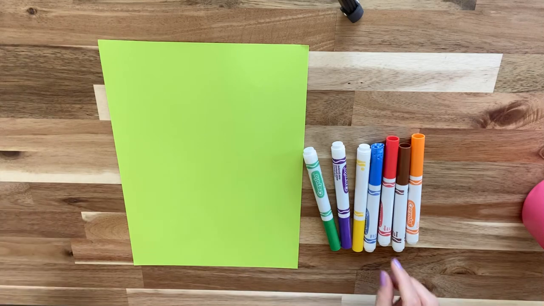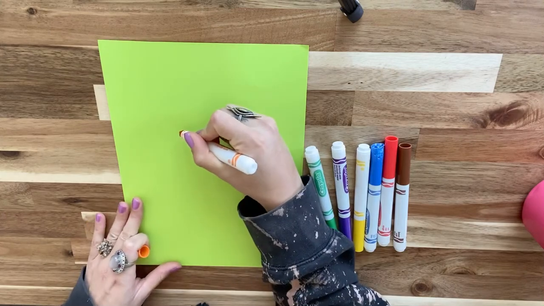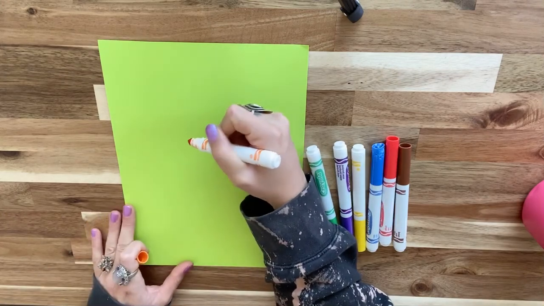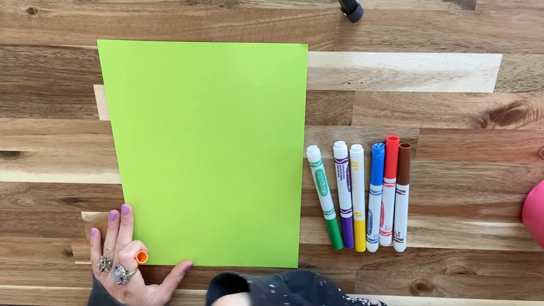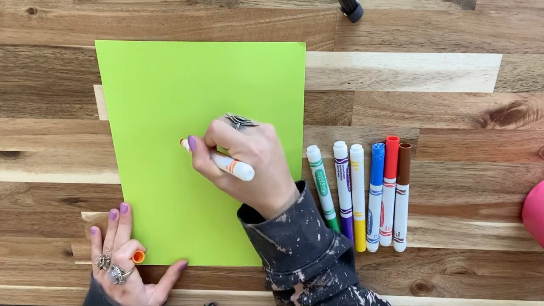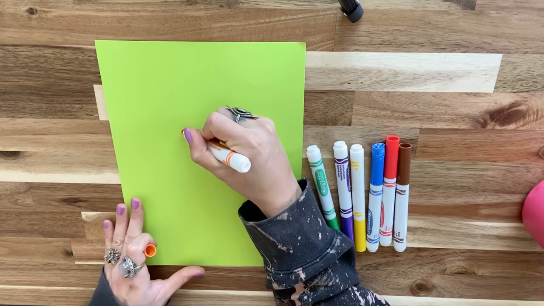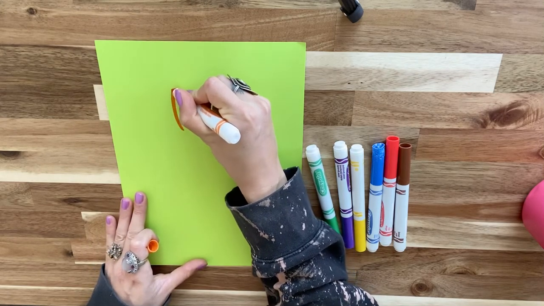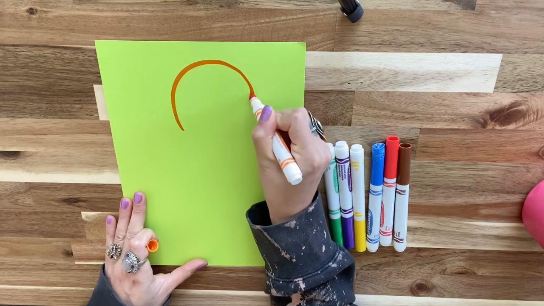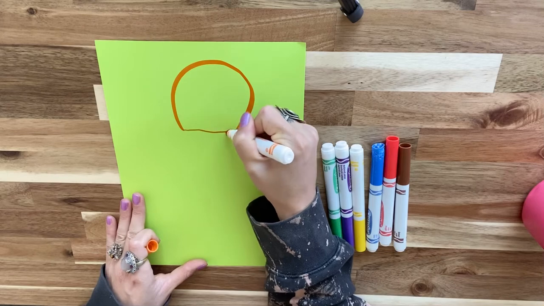So, like I said, we are going to do our head shape first. You can do whatever shape you want. This is your masterpiece, your art piece, and you are in charge of it. So you do not need to copy exactly what I do. You can if you'd like, but you may also do your own shape if you don't want to do a circular head shape. I'm going to do a circular head shape with a line on the bottom.